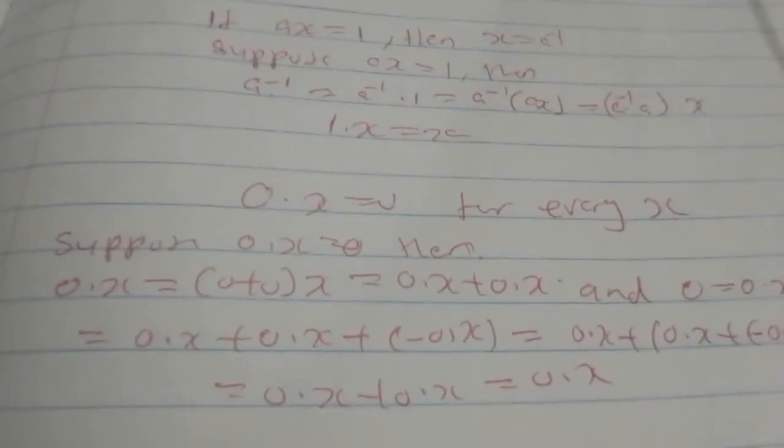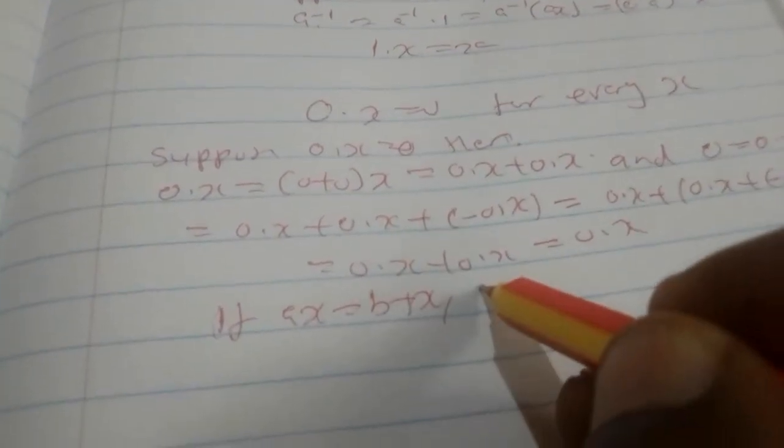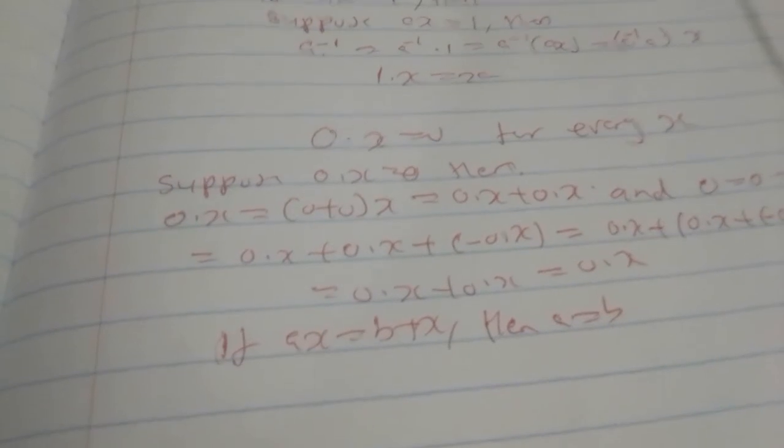So still we can prove another one here. We can prove this one, the final one. If a plus x is equal to b plus x, then a is equal to b. So how can we go about that one?